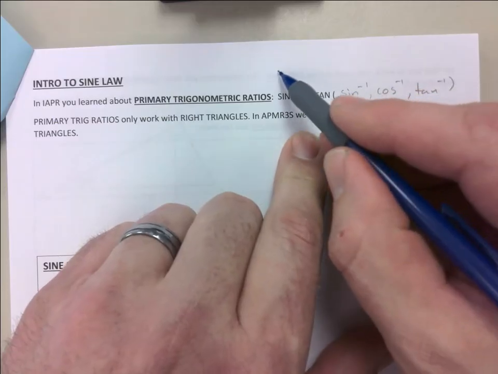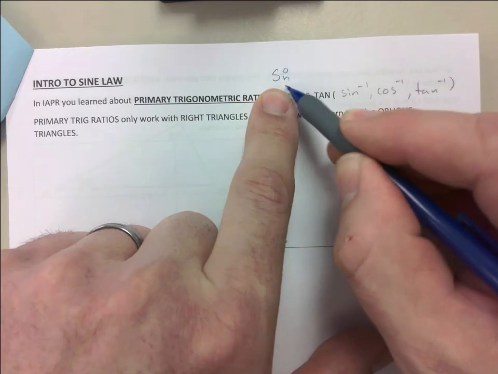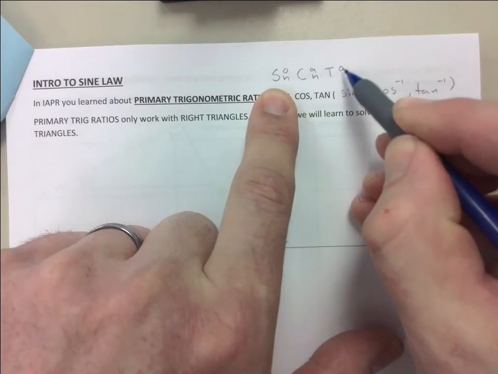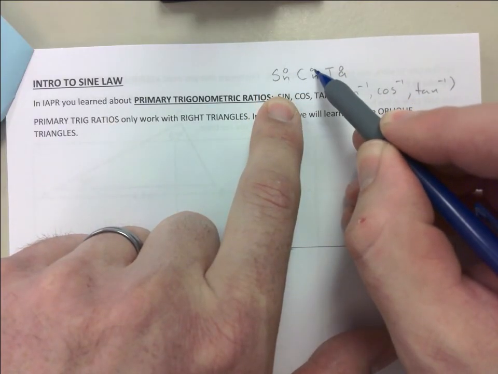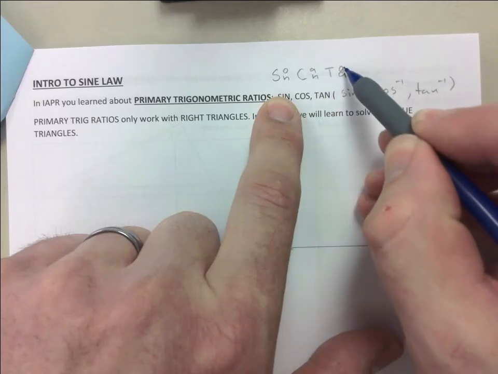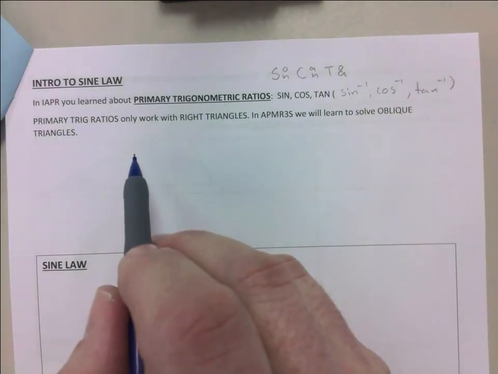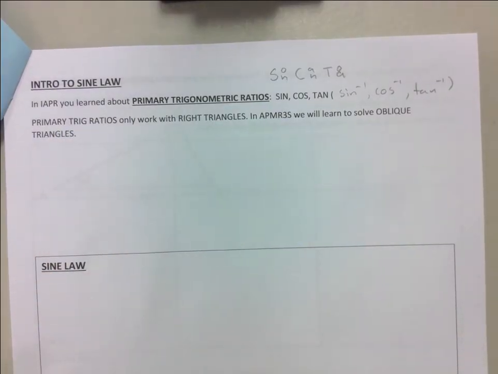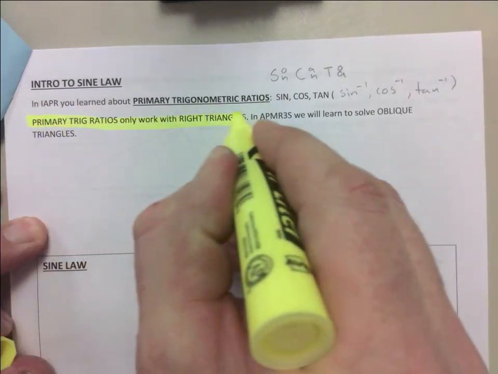If I would have been your grade 10 teacher, I would have taught you SOHCAHTOA, right? Sine is opposite over hypotenuse, cosine is adjacent over hypotenuse, tangent involves opposite and adjacent. But it only works with right triangles. So primary trig ratios only work with right triangles.